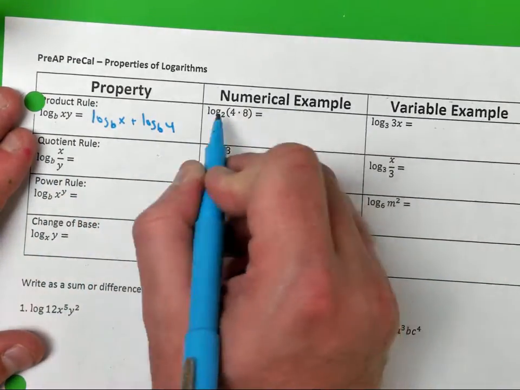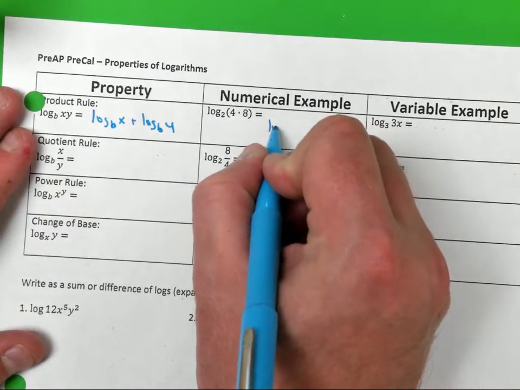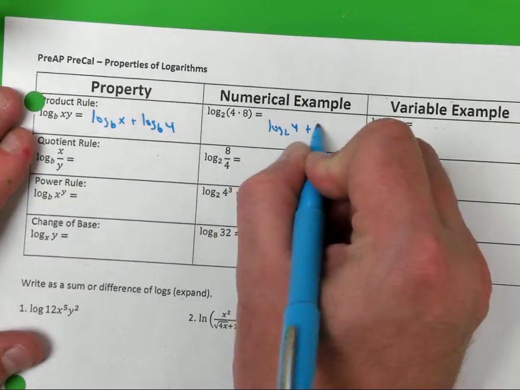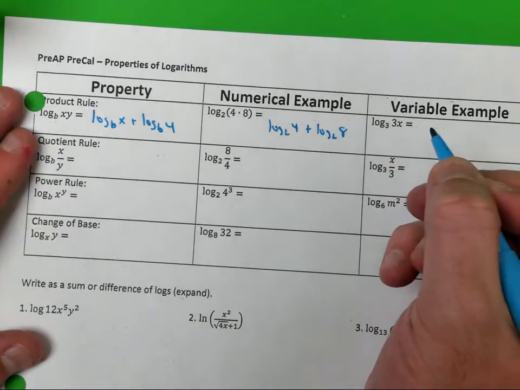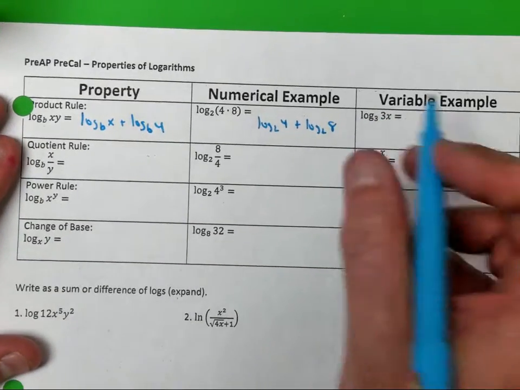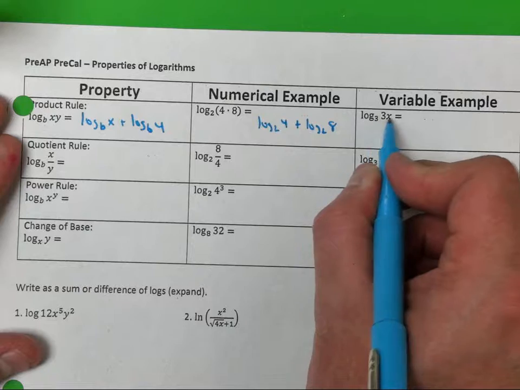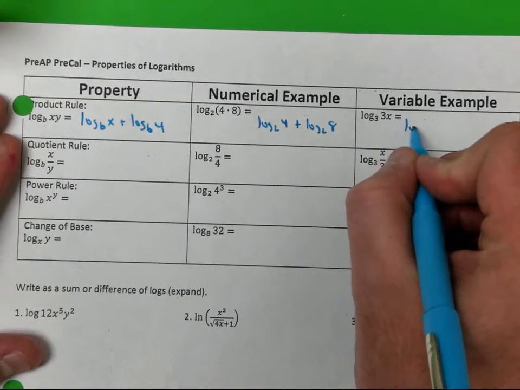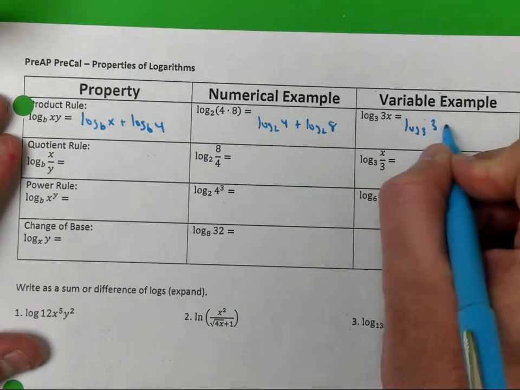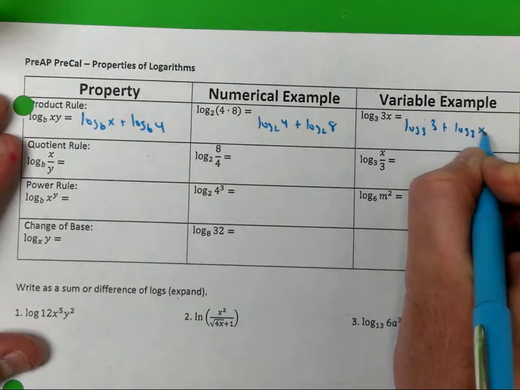Here's a numerical example. I can do this. This is log base 2 of 4 plus log base 2 of 8. Here's another example. These 2 are multiplied together as a product. Break it up. Log base 3 of 3 plus log base 3 of x.